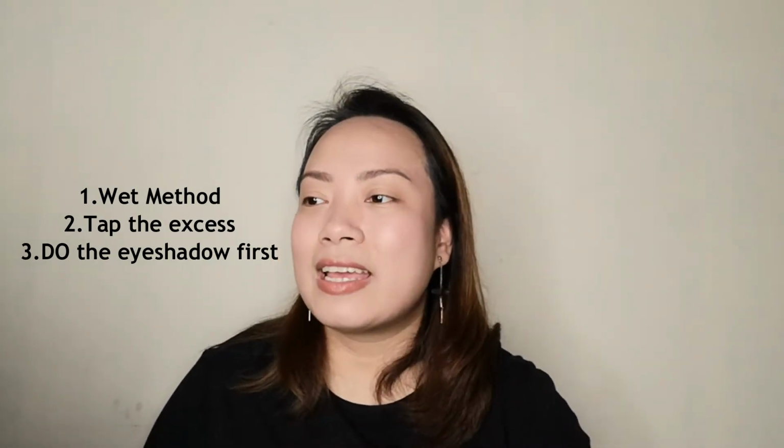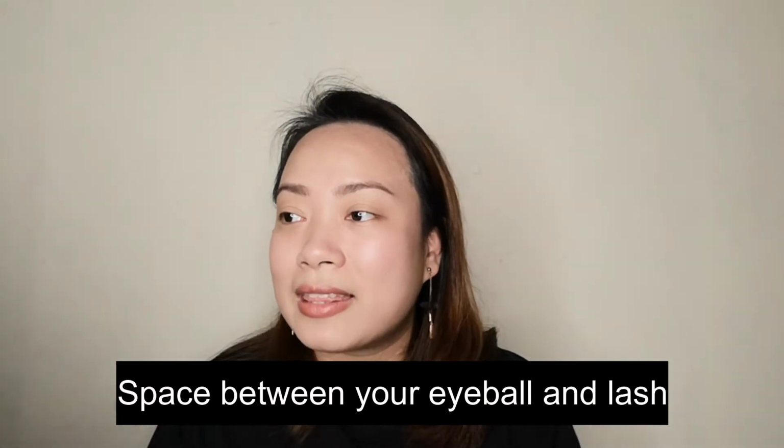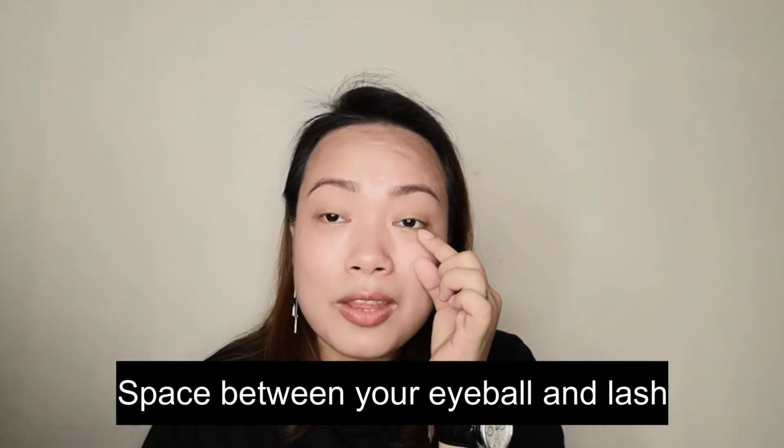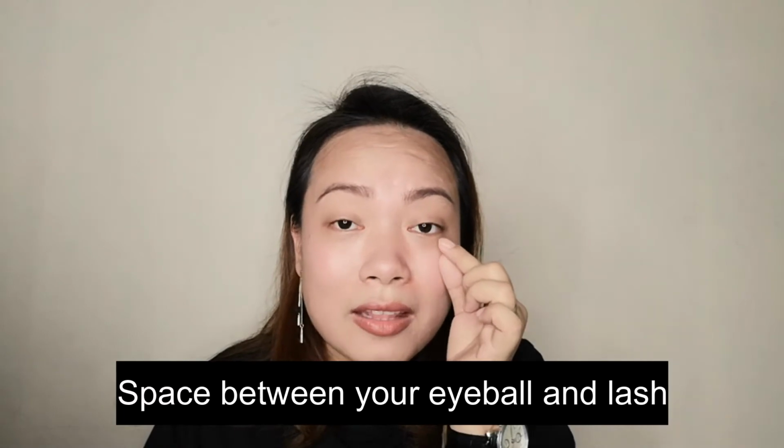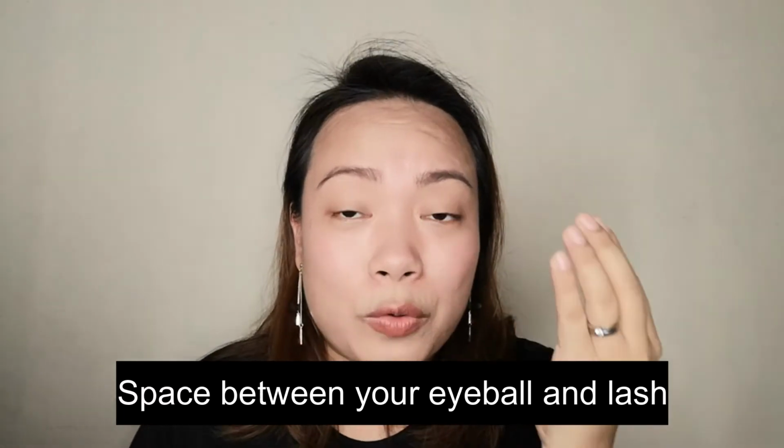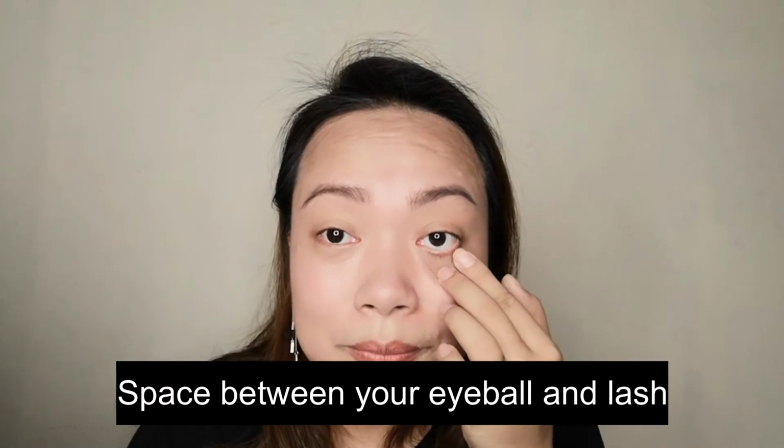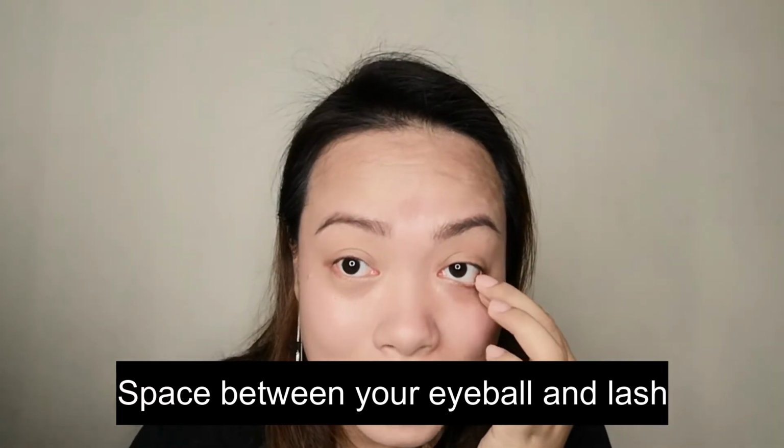Okay? Next is waterline. Waterline is part ito ng ating eyes. So, pag may narinig kayong waterline at narinig nyo sa YouTube na, apply eyeliner on your waterline, it means that that is the space between your eyeballs and your eyelash. So, when we say waterline, ito yon. This is the waterline. This is the lash, ito yung eyeball. So, waterline, ito. Dito kayo maglalagay ng pencil eyeliner.